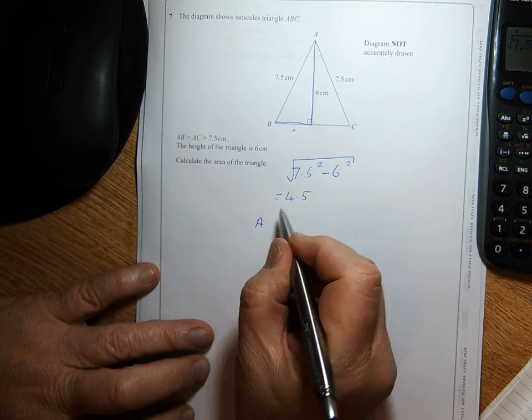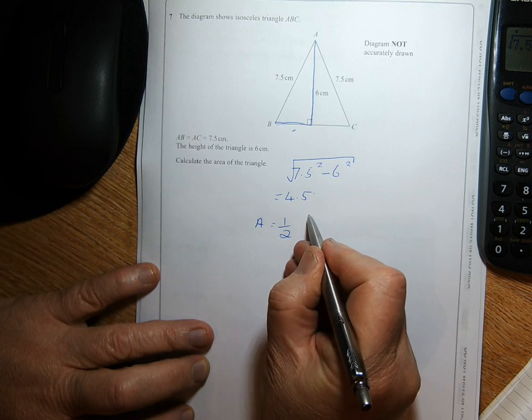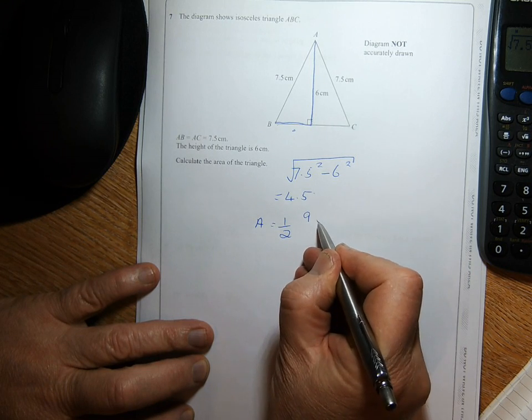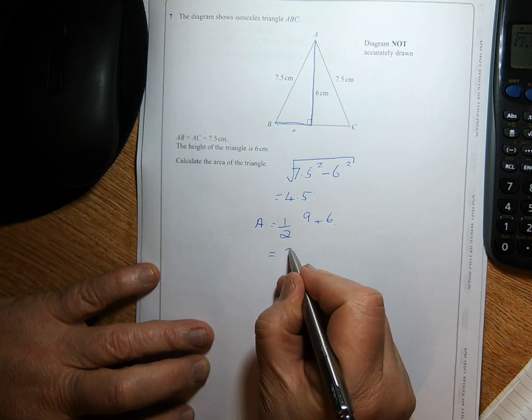So the area is a half of, well, two 4.5s make 9, times 6. 9 sixes are 54, half of that is 27.